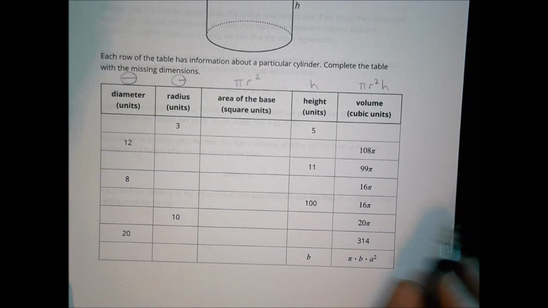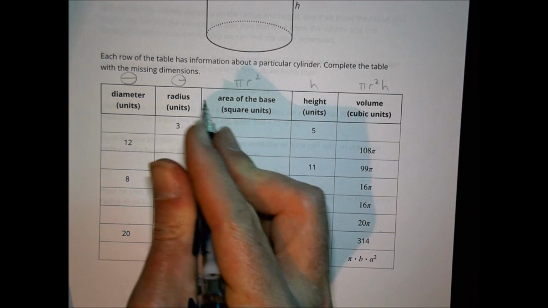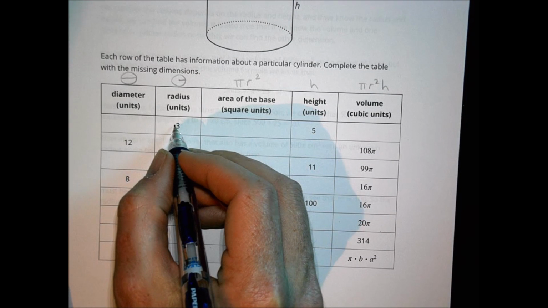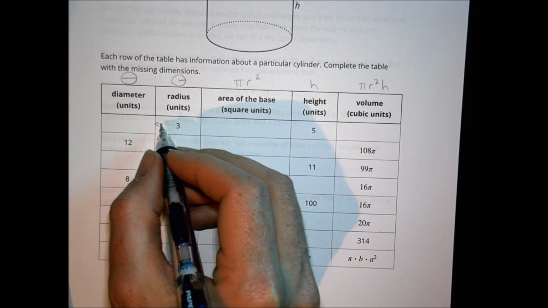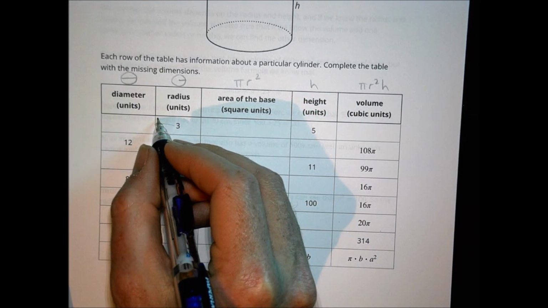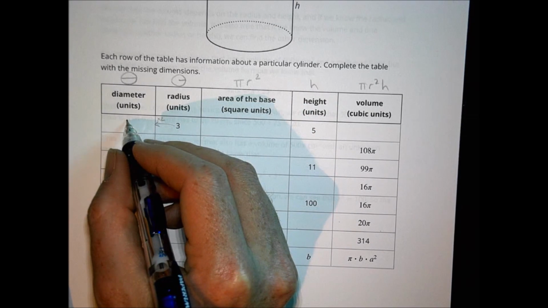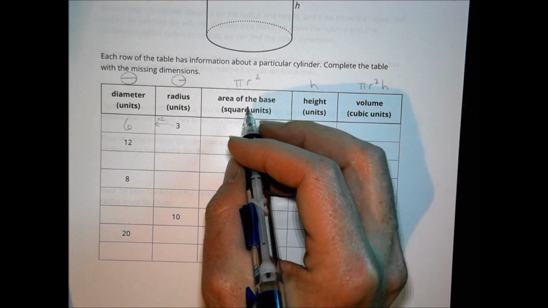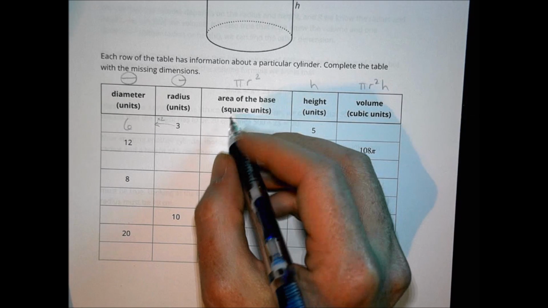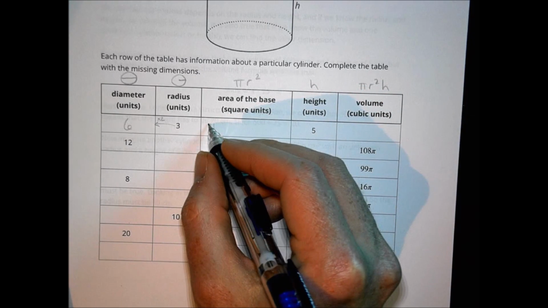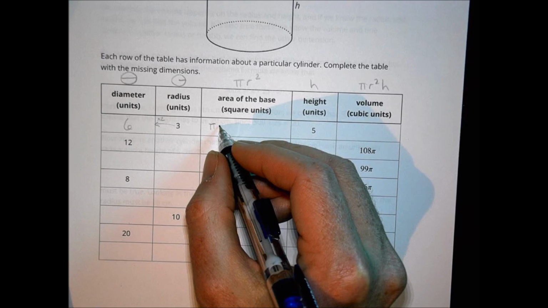So let's take a look here. Let's go across. If the radius of a circle is 3, and I want to go to the diameter, then I'm going to multiply by 2. I'm going to double it. So 3 times 2 is 6. In terms of the area, it's going to be pi times the radius squared.